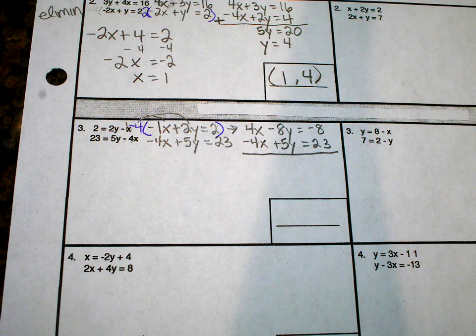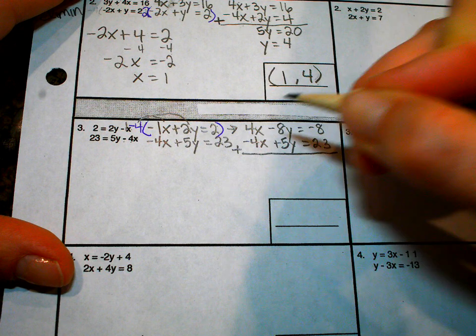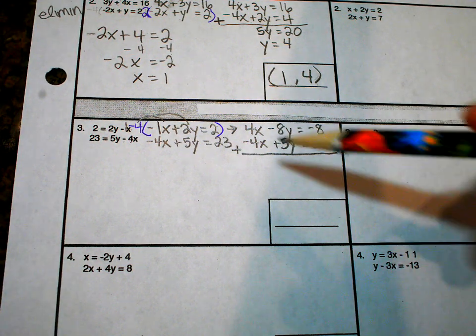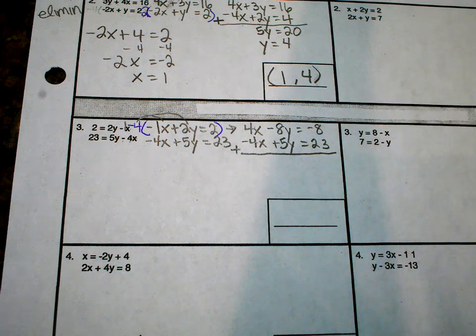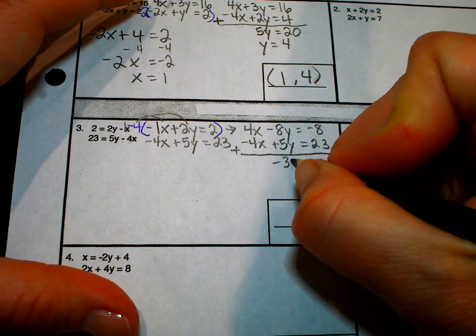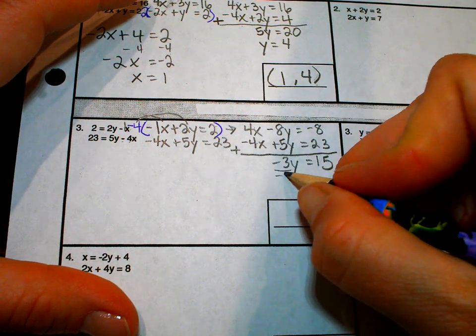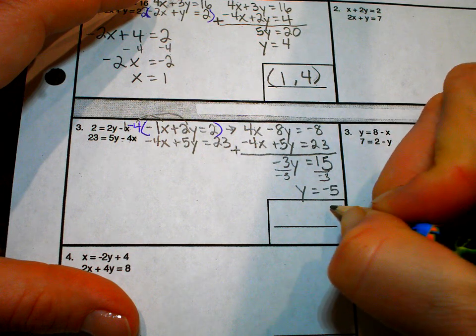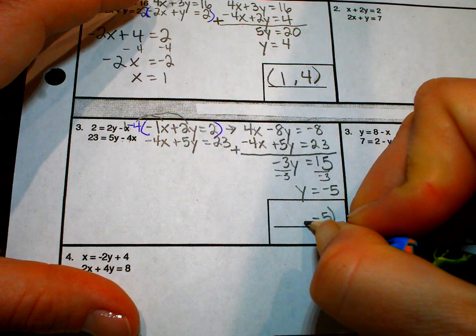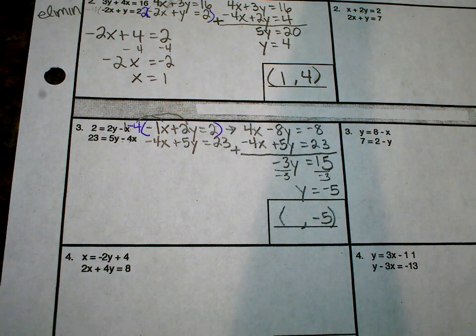Okay, go ahead. Big plus sign, combine those. Now, negative 4x and a positive 4x make nothing. Negative 8 and positive 5, negative 3y equals 15. Divided by negative 3, y equals negative 5. Okay, I know what y is.